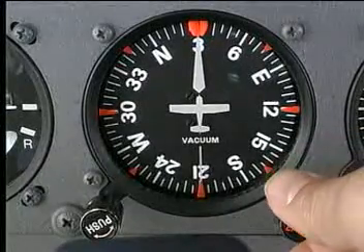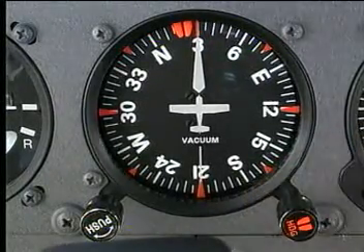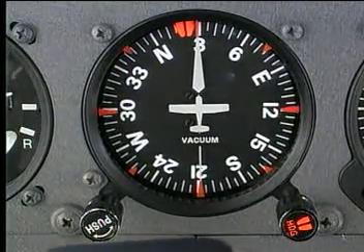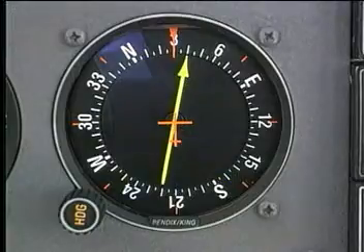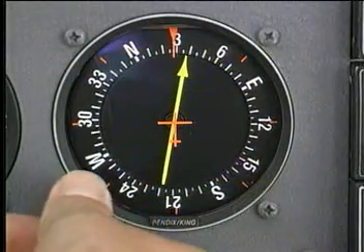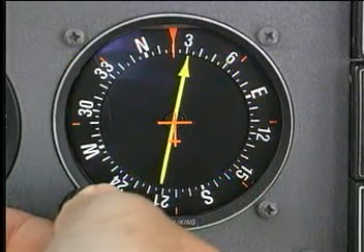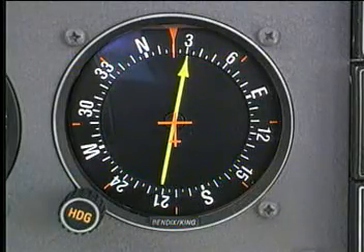So what I'll do is establish about a 10-degree wind correction angle to the left. So I'll turn left to a heading of 020. Now, at the same time, I'll rotate the card on the ADF so that it shows my new heading of 020 at the top of the indicator. Now, if I've gotten the wind correction angle just right, I won't have to make any more corrections.